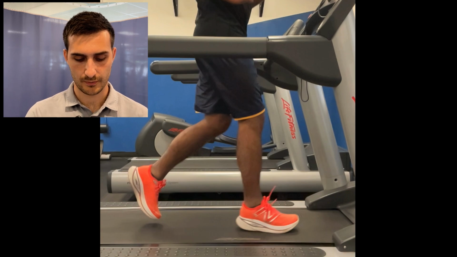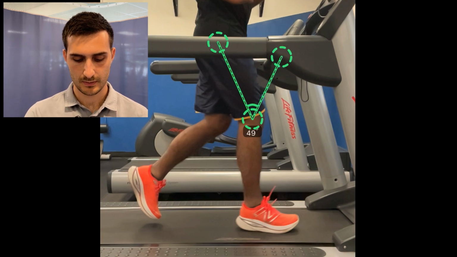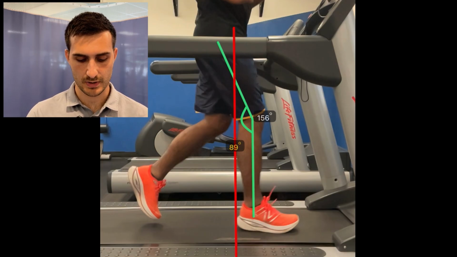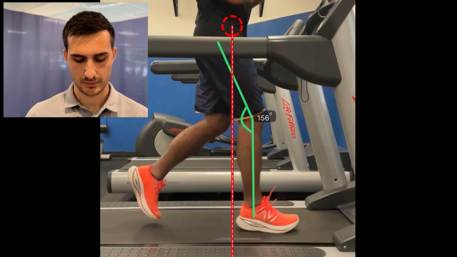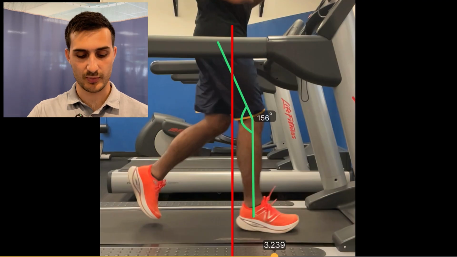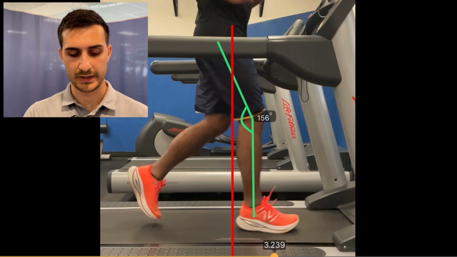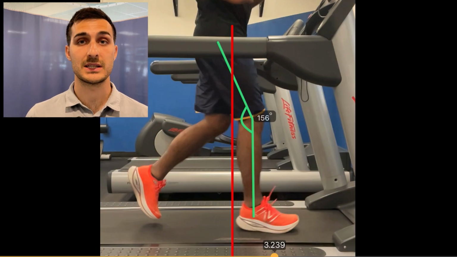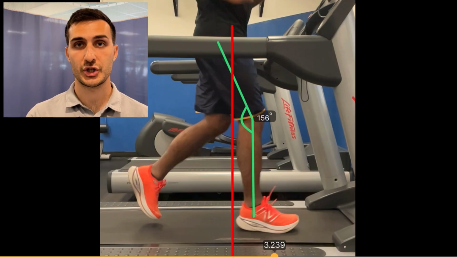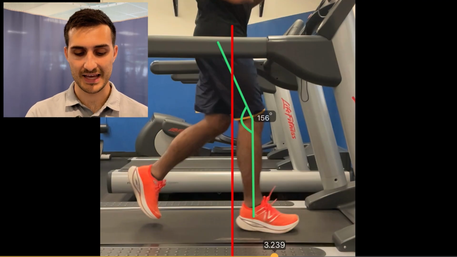So from this point, we're going to look at the knee bend. He's got a much nicer knee bend there, 156, so less than 160. Let me move that back just a smidge. Okay, so that red line is the front of his hip going straight down, and then we see the amount of knee bend here is less than 160, which we're happy about. So this is a much better shape to hit the ground than the previous one.